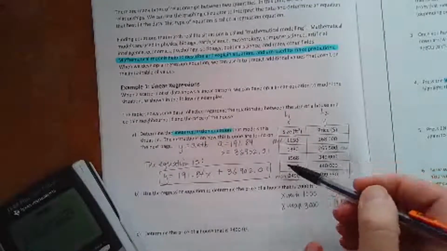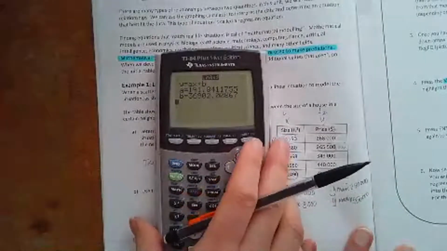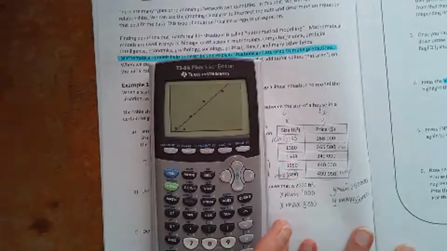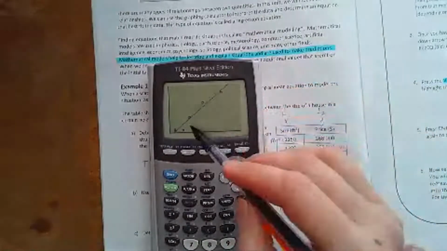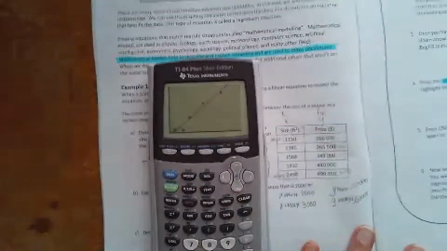So when we press graph now, not only do we have the scatter plot, the points plotted, we have this line going through. This is the line of best fit.